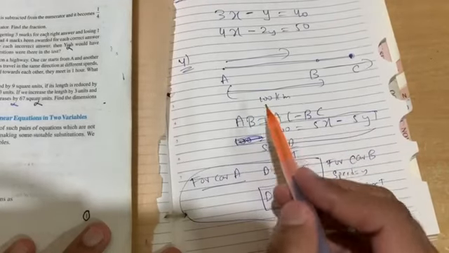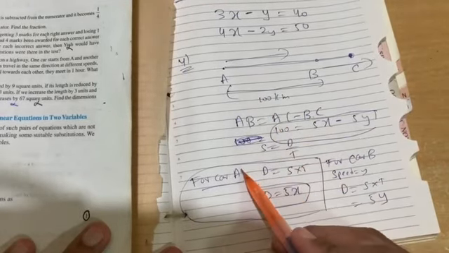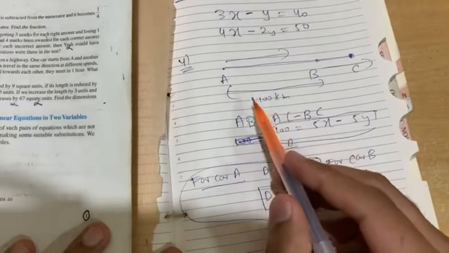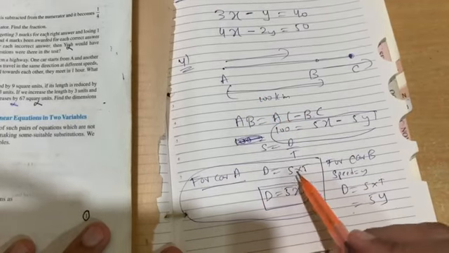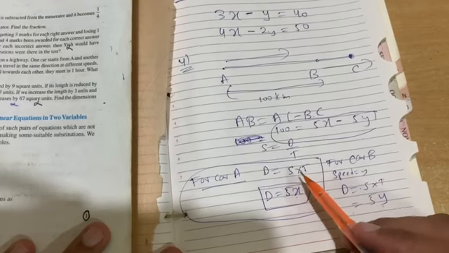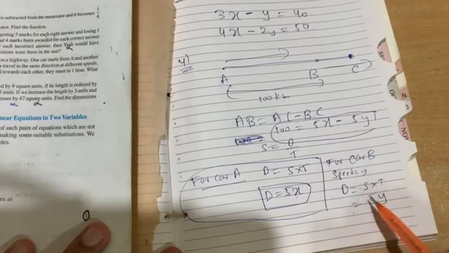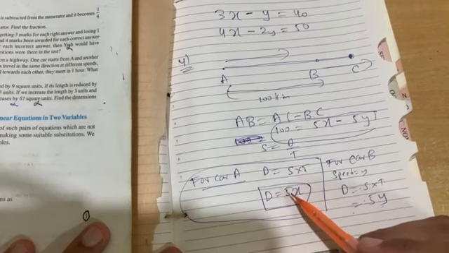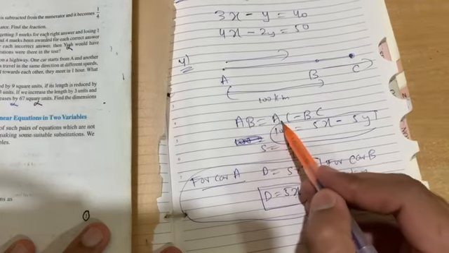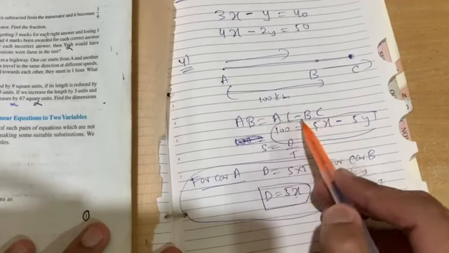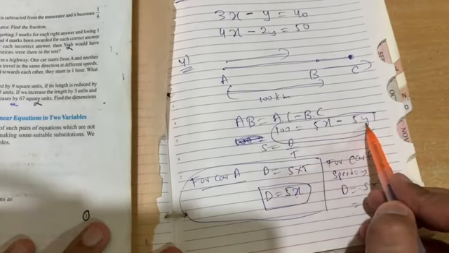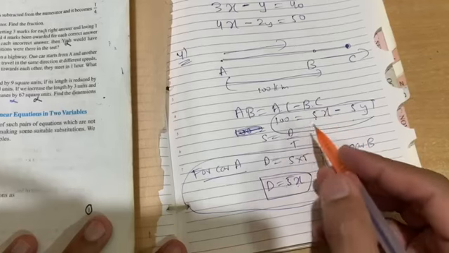Very, very important. Understand what we did. I found AC and BC separately first. AC is the whole distance of car A and BC is the distance of car B. They are going for 5 hours, so time is 5. Speed is different for both cars, so your speed is x and y. But time is the same for both cars. The first car's distance is 5x and the second car's distance is 5y. AB value is 100, AC is 5x, and BC is 5y. So the first equation is 100 is equal to 5x minus 5y. And if you divide by 5, your equation will be in an easier form.